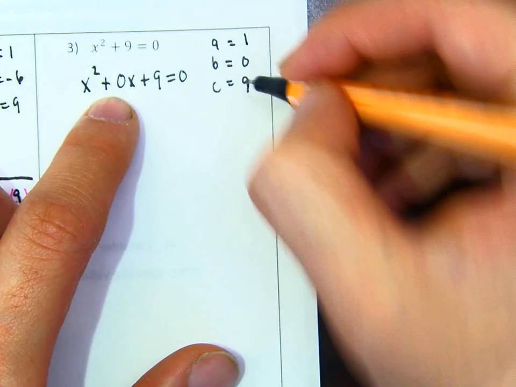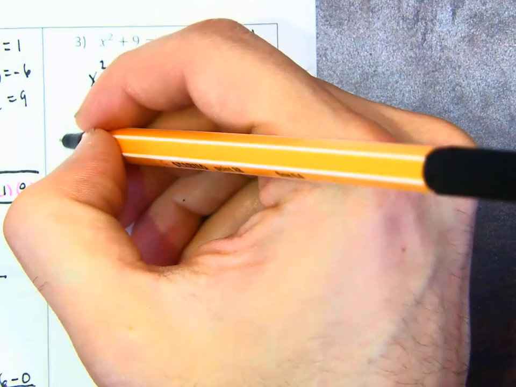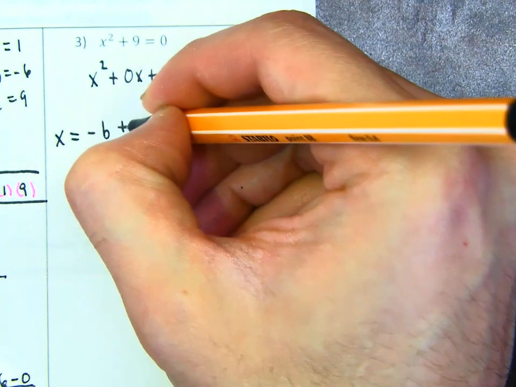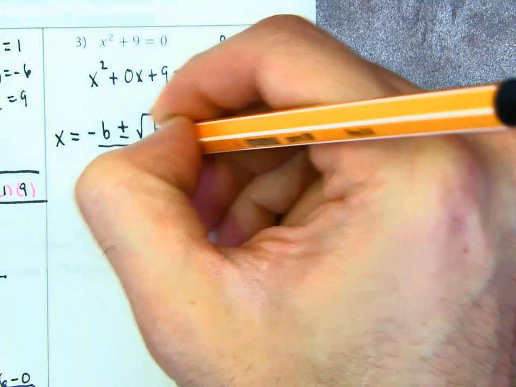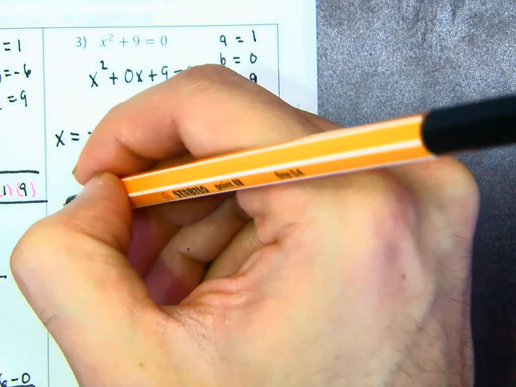So let's use the quadratic formula again. x equals negative b plus or minus the square root of b squared minus 4ac all over 2a. Now I'm going to speed it up a little bit.